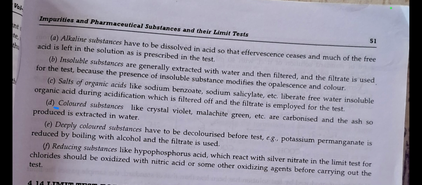In the case of colored substances, for example crystal violet and malachite green, which are naturally colored, the substance is first carbonized and the ash so produced is extracted in water.